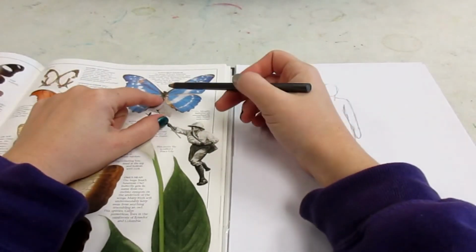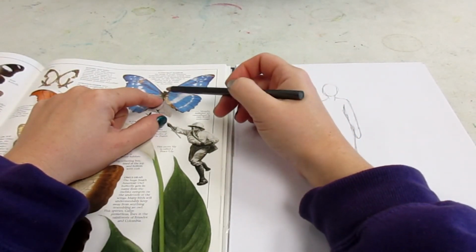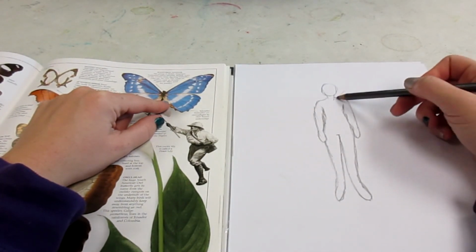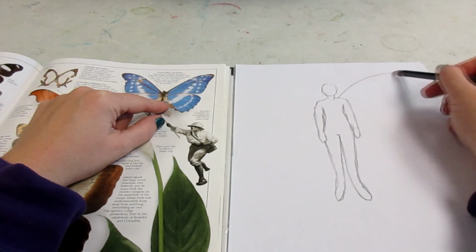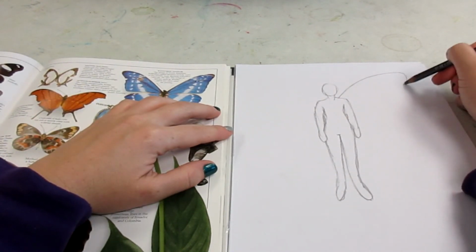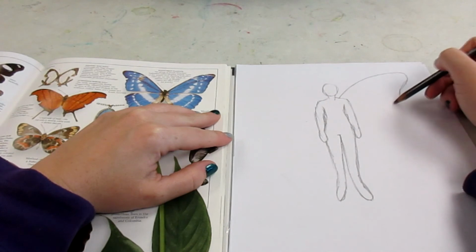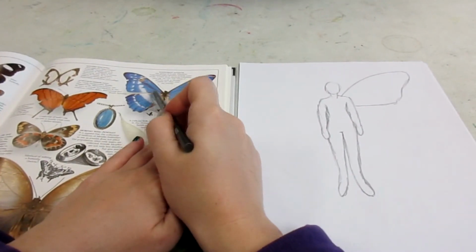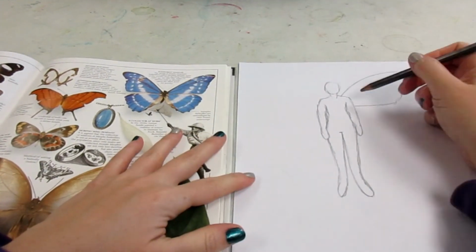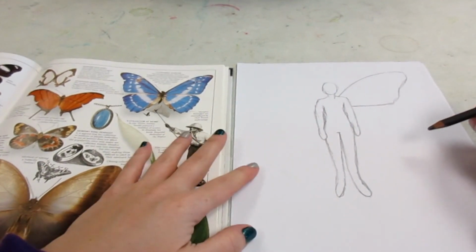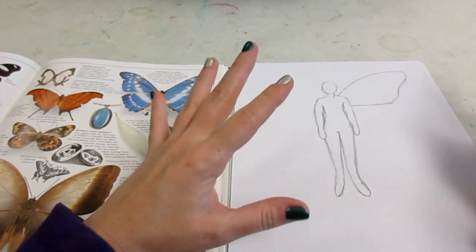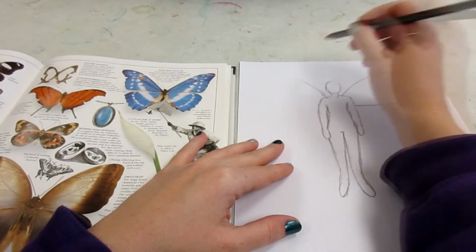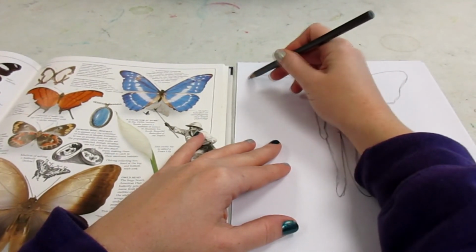So the first shape is the top wing. It's going to be sort of a triangle. So I'm going to go right behind the shoulder here, go up, back in, and across. This middle line between the wings is almost straight. Try to make that almost straight across. And now butterflies are symmetrical, so we need to have pretty much the exact same thing on the other side.